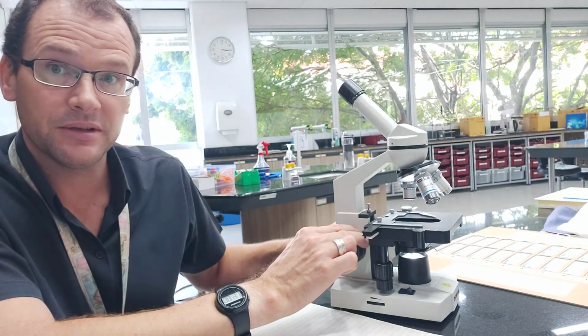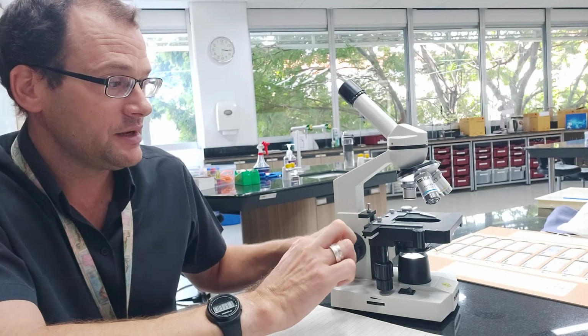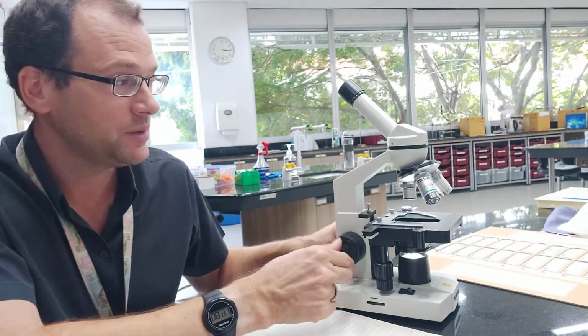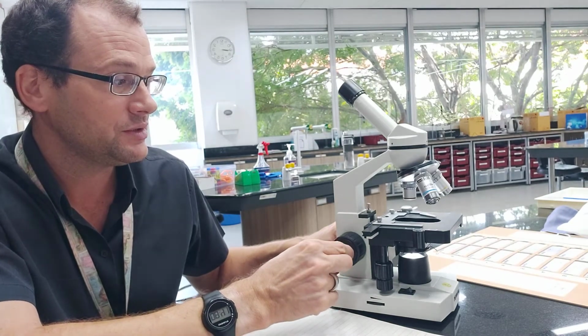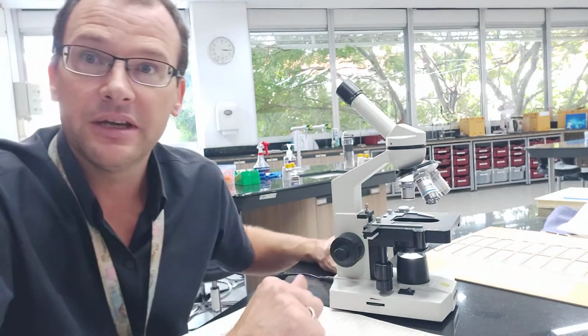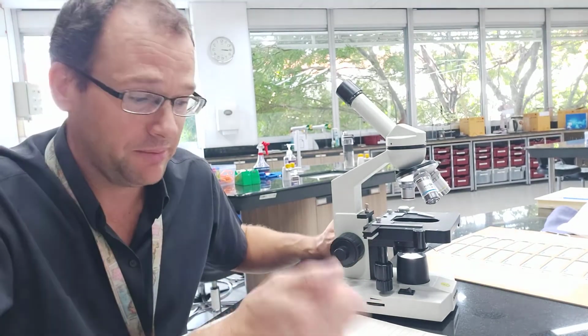Okay, we'll start there. There is another wheel there, you can see this one. This is called the fine focusing wheel, and it just helps you focus, make those small adjustments to focus when you're looking at your specimen.